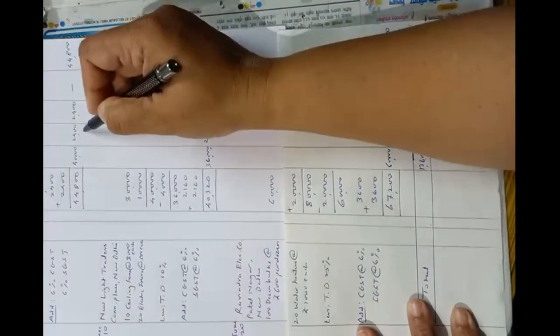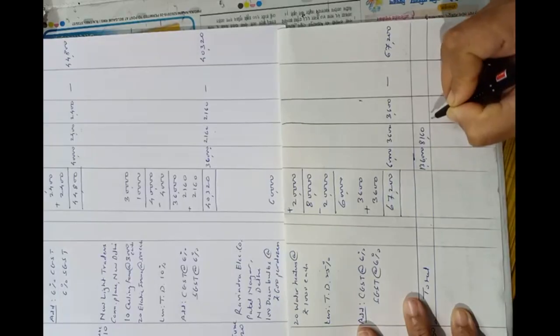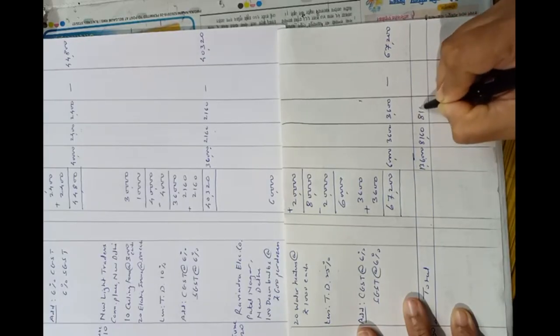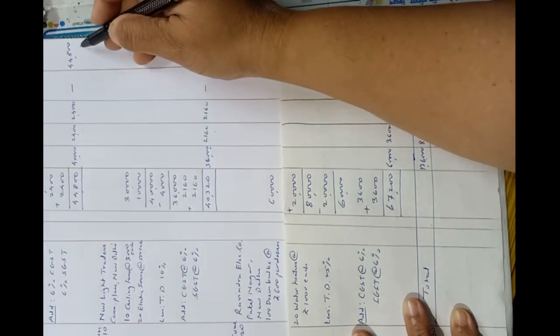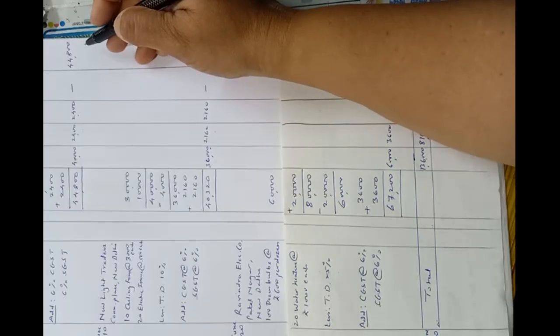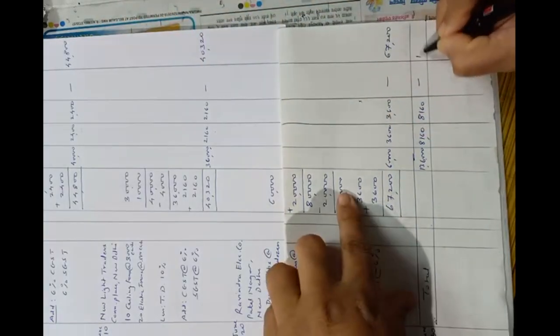Total CGST and SGST 3,600 plus 2,160 plus 2,400, so 8,160. Okay, this is also 8,160, no IGST. And total 67,200 plus 40,320 plus 44,800, total amount is 1,52,320.